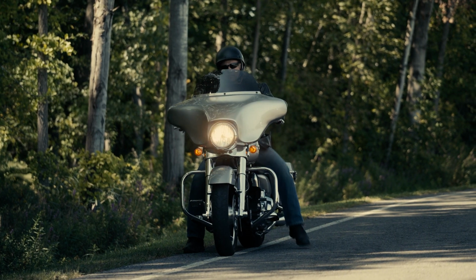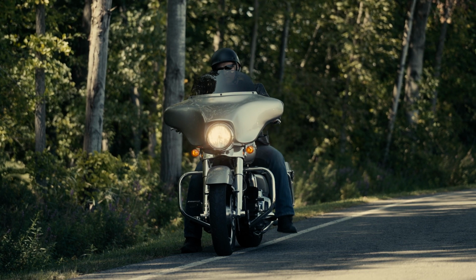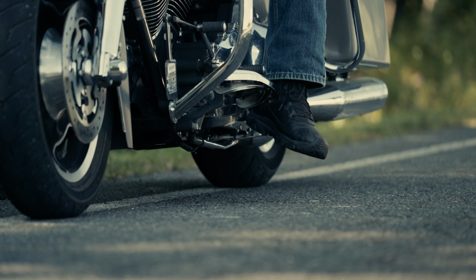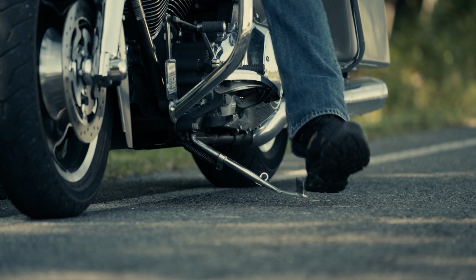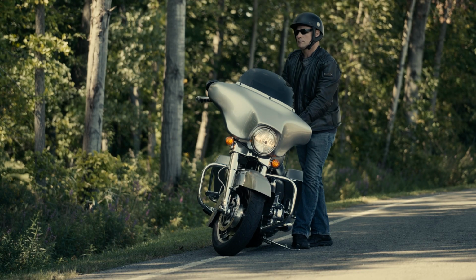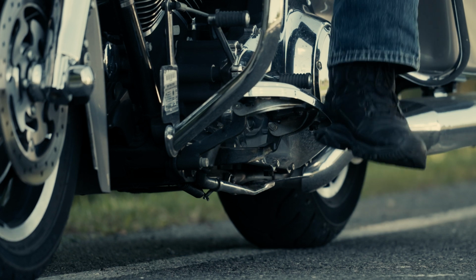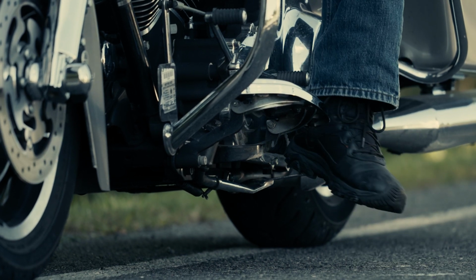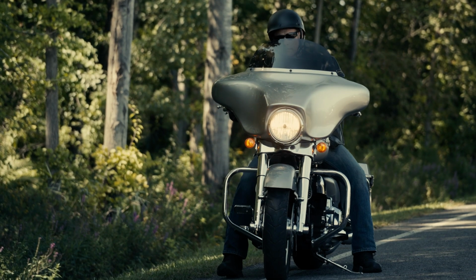To park or dismount, a rider turns off the engine, locates, and deploys the kickstand. They must balance their weight on one foot while swinging the other foot over the seat to dismount. An inexperienced rider might have difficulty with this sequence. So can an impaired rider.